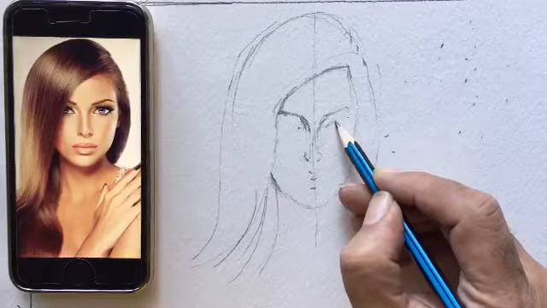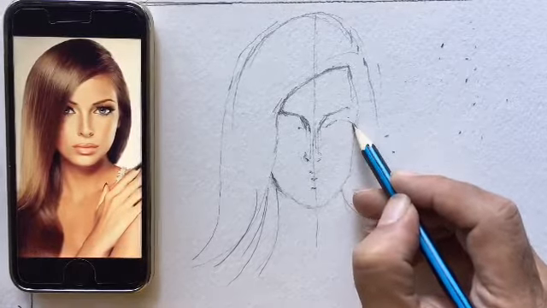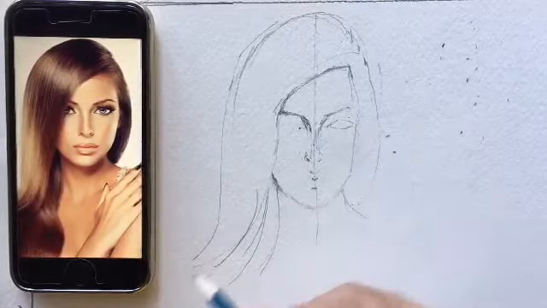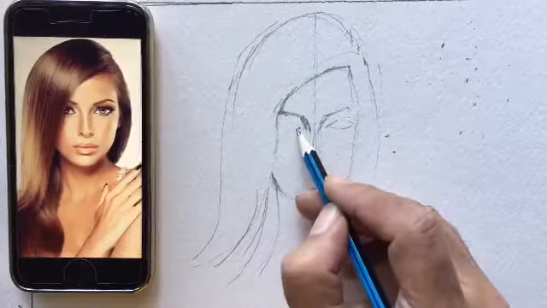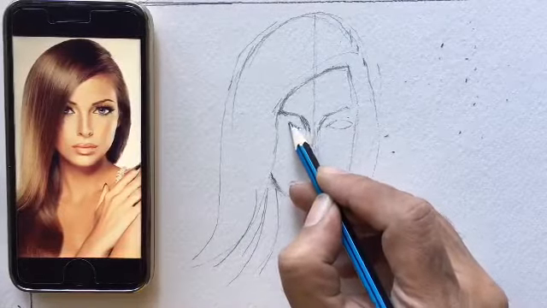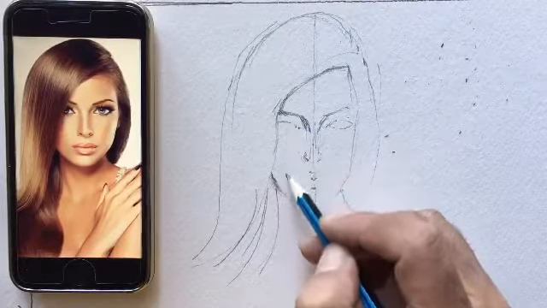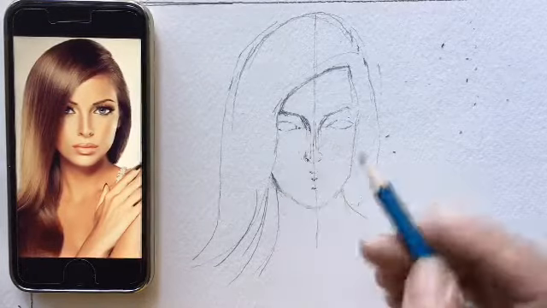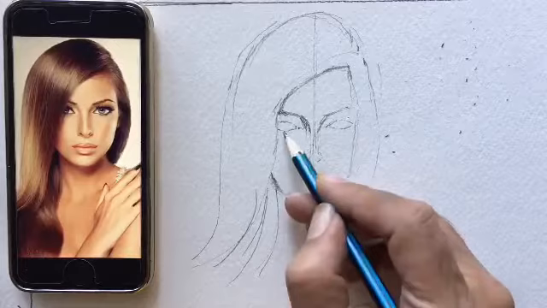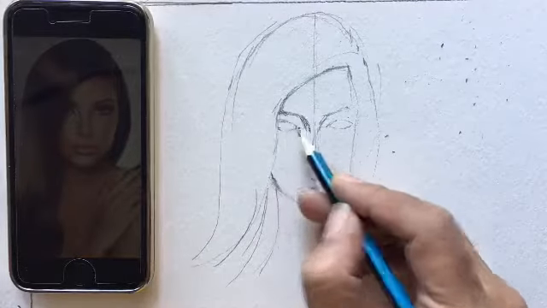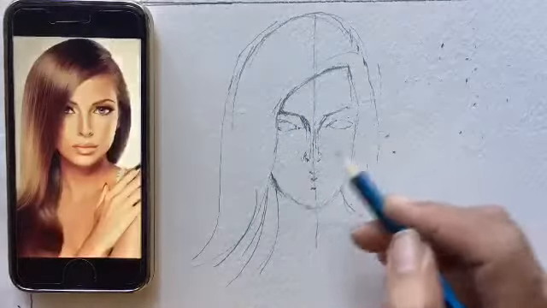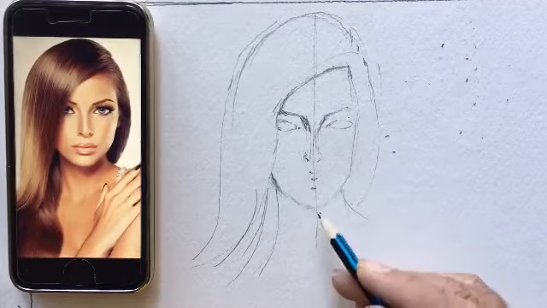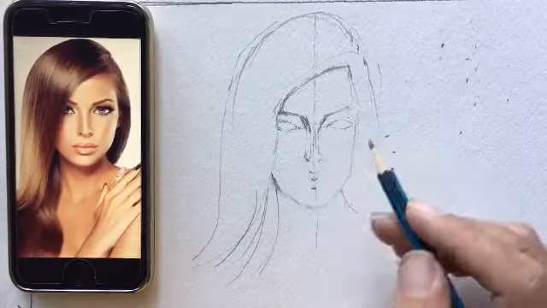It's going to come up like so, ends here, like that. All right, and then here, and the eye is disappearing into the hair, like so, okay? This is a nice general map out at this point, and you see how I did that nicely?